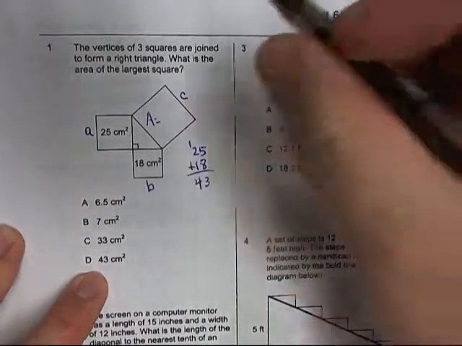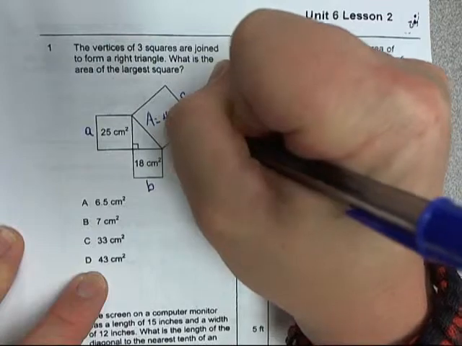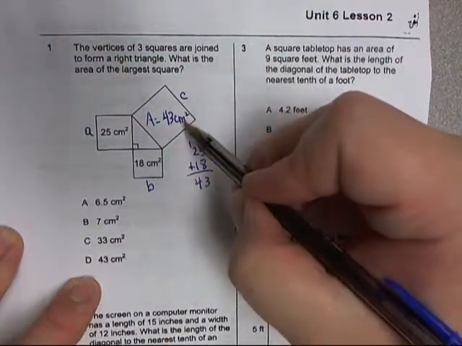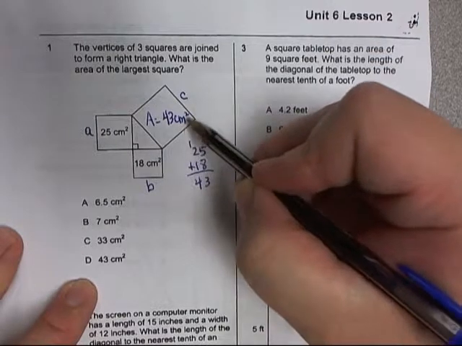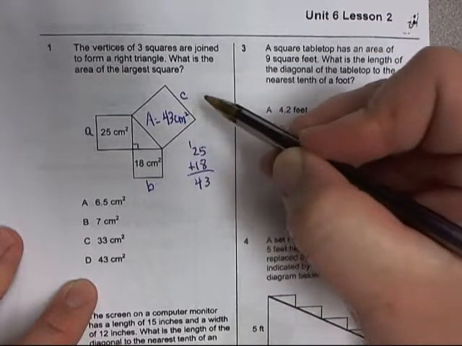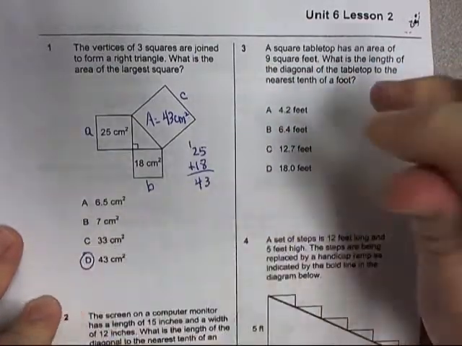So the correct answer is 43 centimeters squared. Remember, the unit in area is always represented by the squared symbol, the 2 exponent. So the correct answer is D.